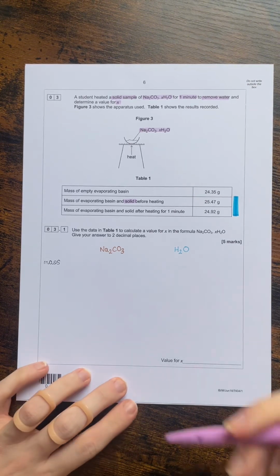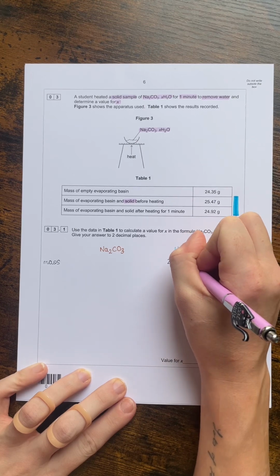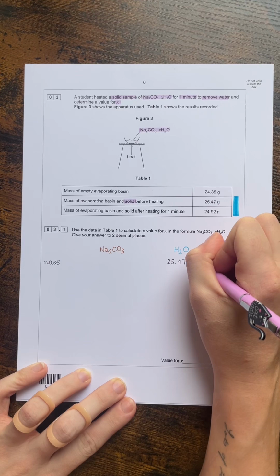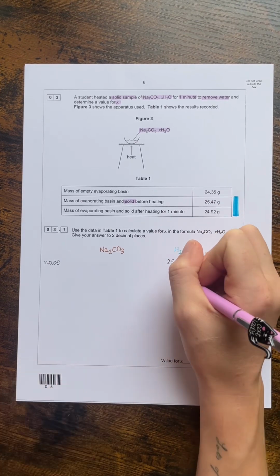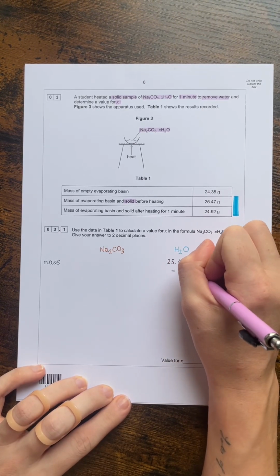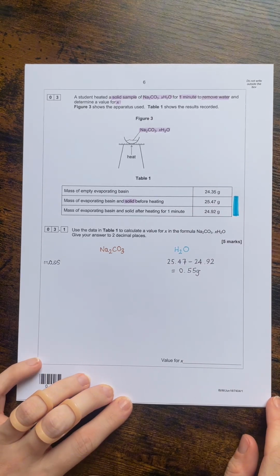So for the water I am going to do 25.47 take away 24.92, and that gives me 0.55 grams for the mass of water that we removed via evaporation.